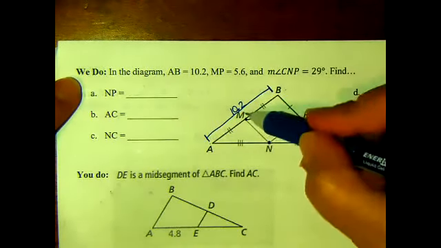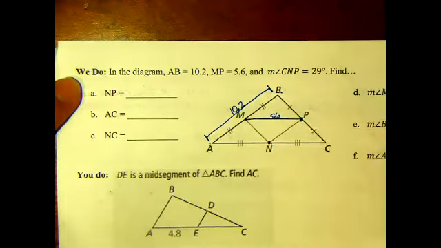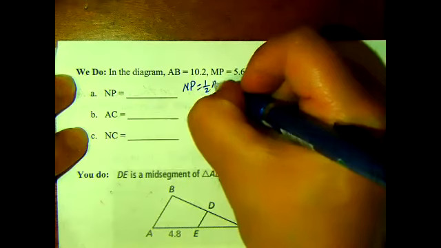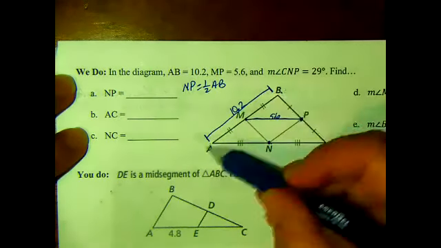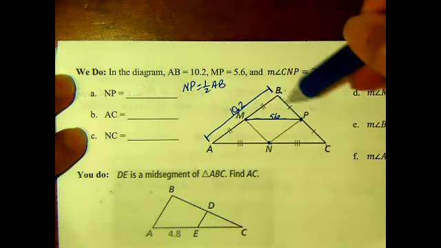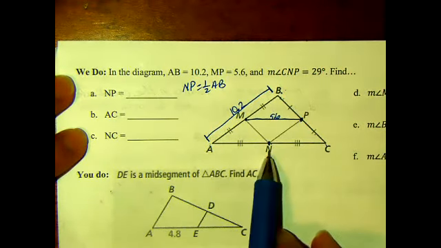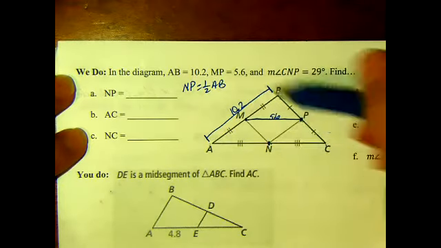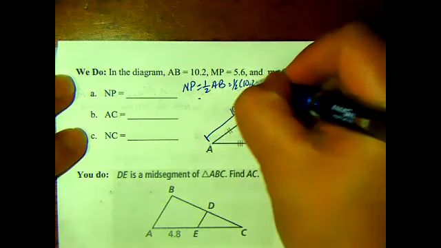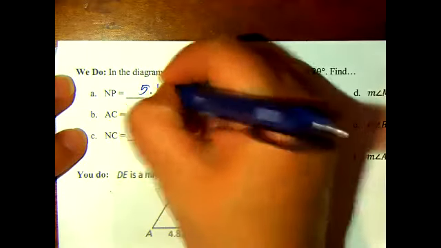If NP is the midsegment of AB, that means NP is half of AB. And I know it's the midsegment because P is the midpoint of BC, cutting it in half, and N is the midpoint of AC, cutting that in half. So NP is going to be half of whatever AB is. AB is 10.2, so half of 10.2 is going to be 5.1.